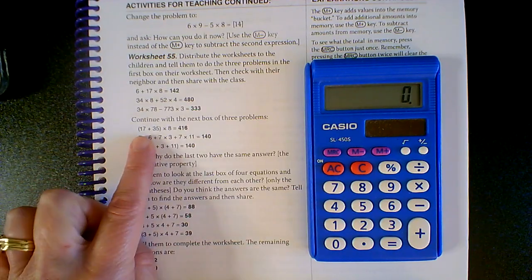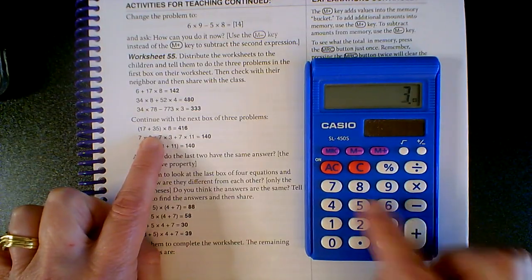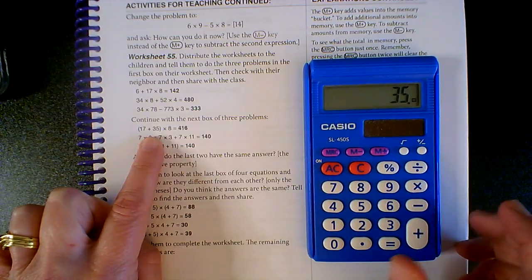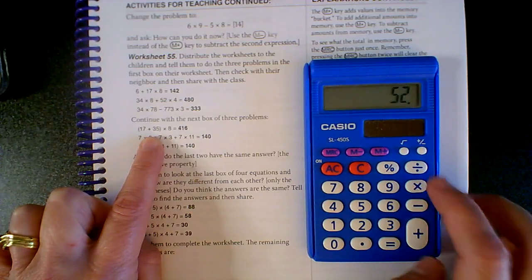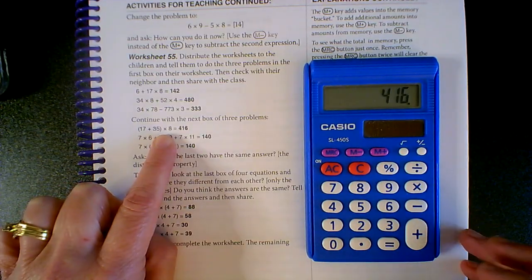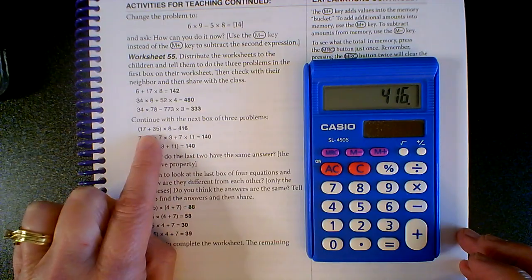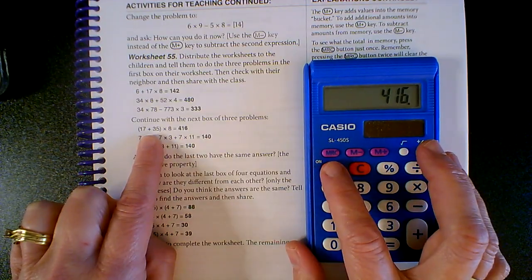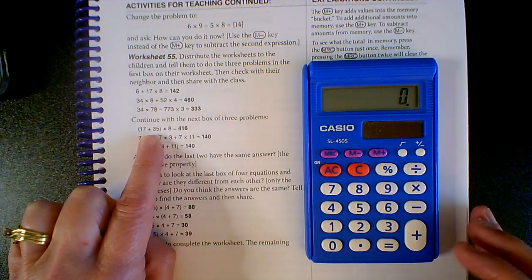So we're going to do 17 plus 35. That's what's in the parentheses. Now I can put equals and then times 8, and that will give me 416, right? So I'm basically inputting the numbers into the calculator in the order of operations.